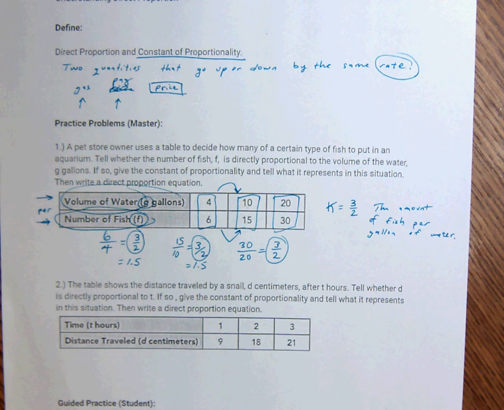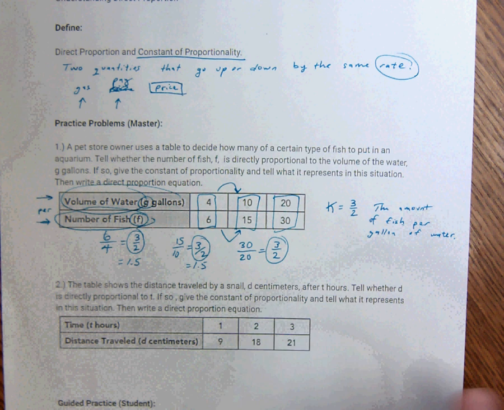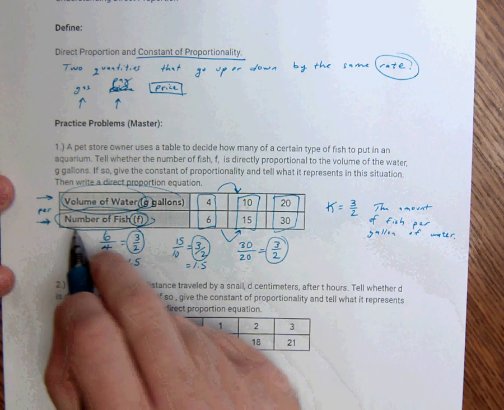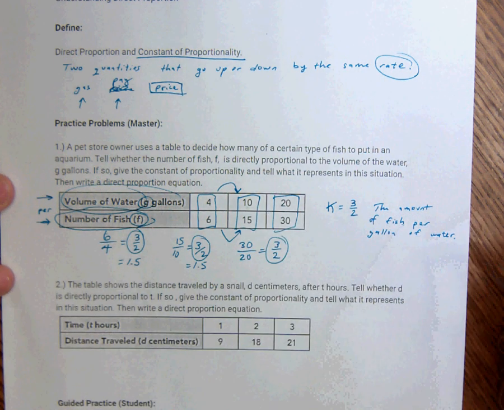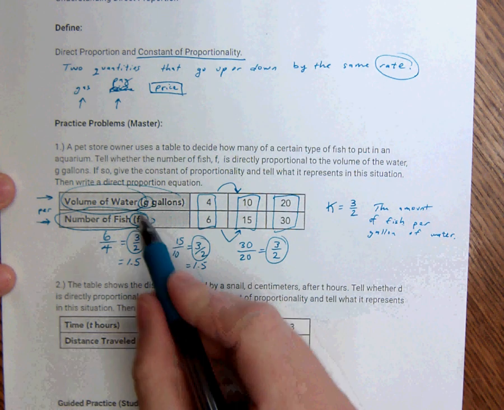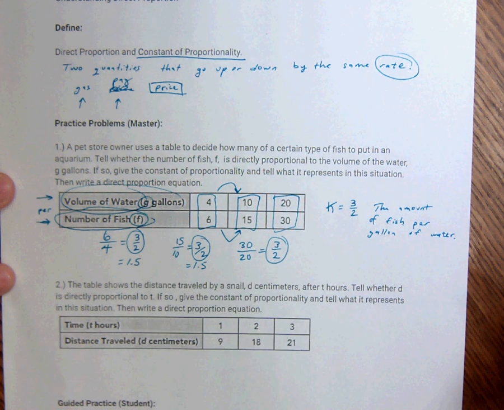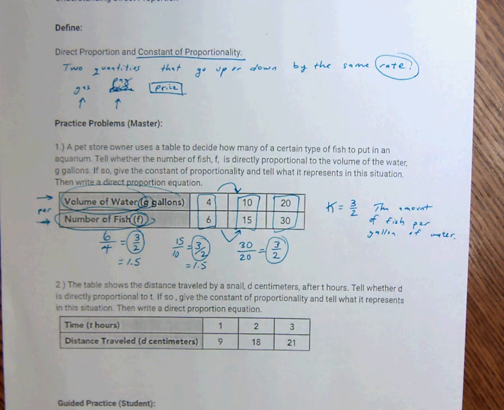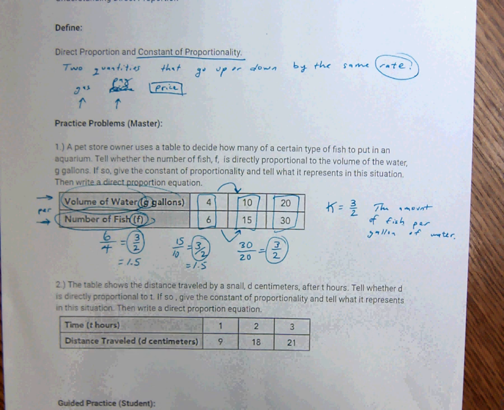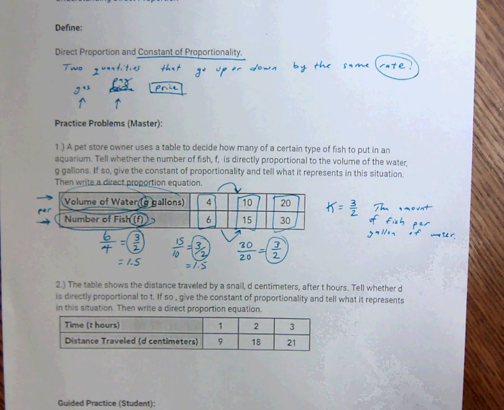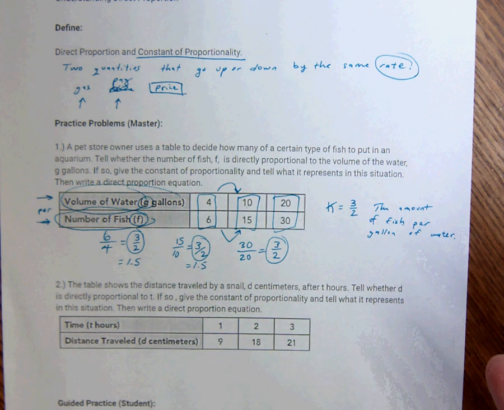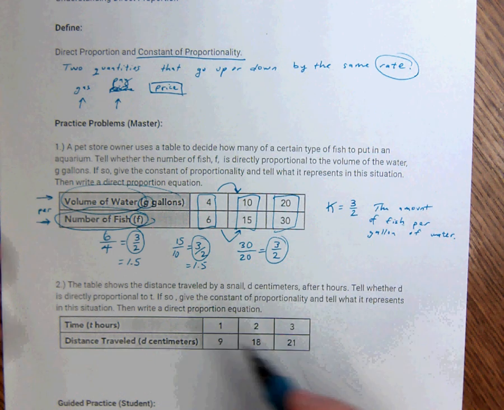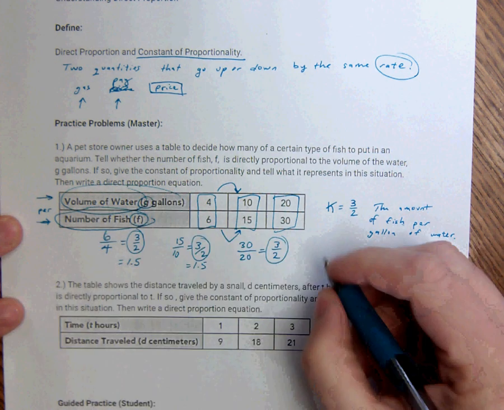I don't want to throw too much information at you at once, but the reason fish comes first is that it is dependent on the amount of water in there. You put the water in first, you don't put the fish in first. The amount of water that you put in determines how many fish can fit in. Then we want to write a direct proportional equation. These are very simple.